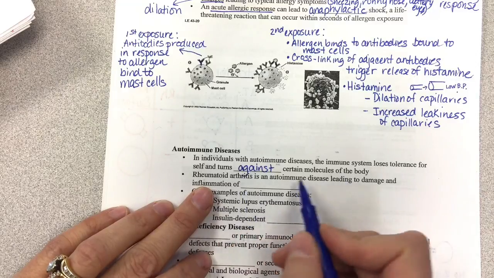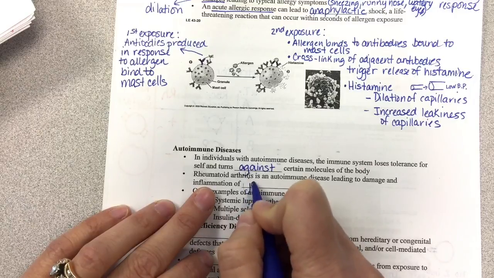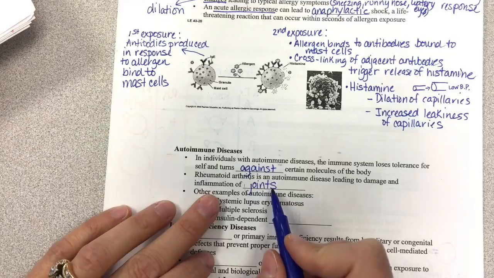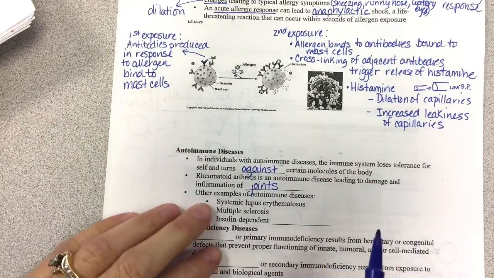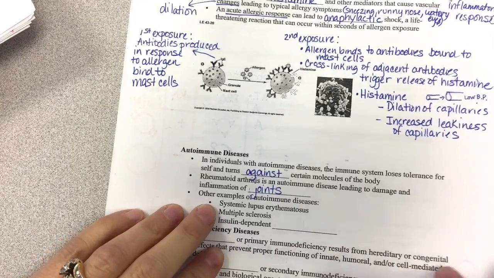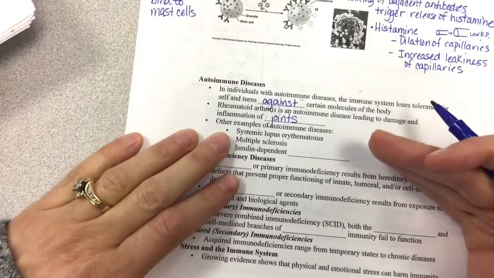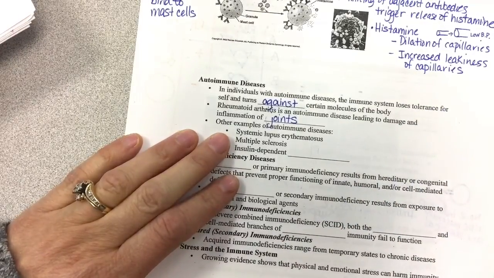It's an autoimmune disease leading to damage and inflammation of your joints. It's very painful, using their joints and bending fingers and stuff like that. Their immune system is attacking their own body instead of just attacking outside particles.